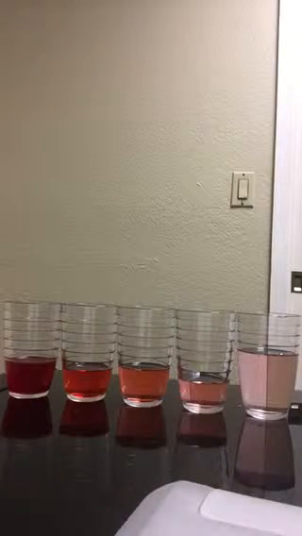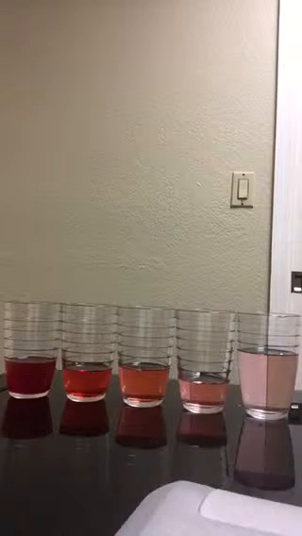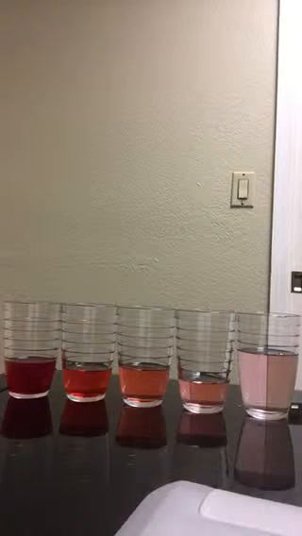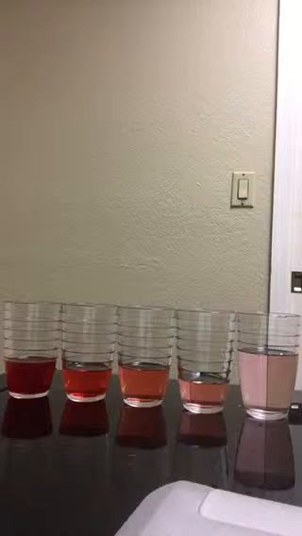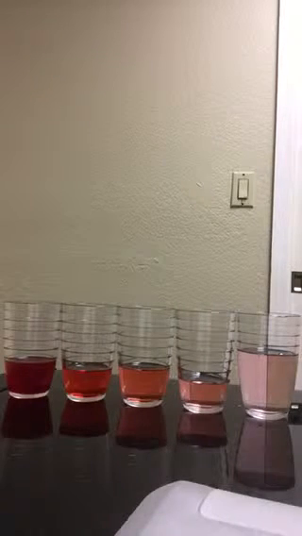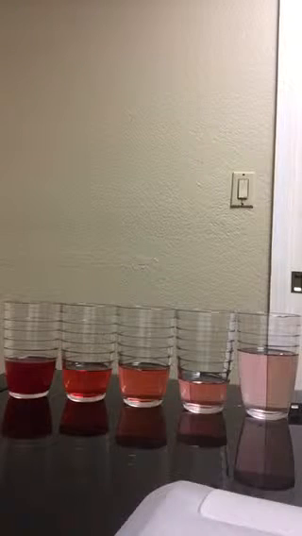So I started off with the first solution, which we can call the mother solution, which is on the far left here. I added a packet of 4.5 grams of Kool-Aid into the glass. I was able to calculate the mass of the Kool-Aid by simply looking at the packet as it indicated that it was 4.5 grams. Next, I calculated the molar mass of sucrose sugar.